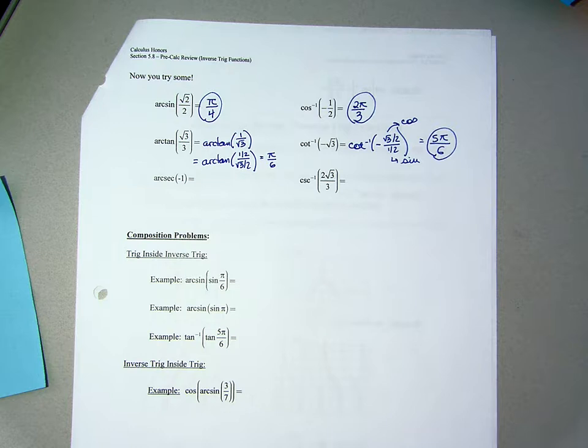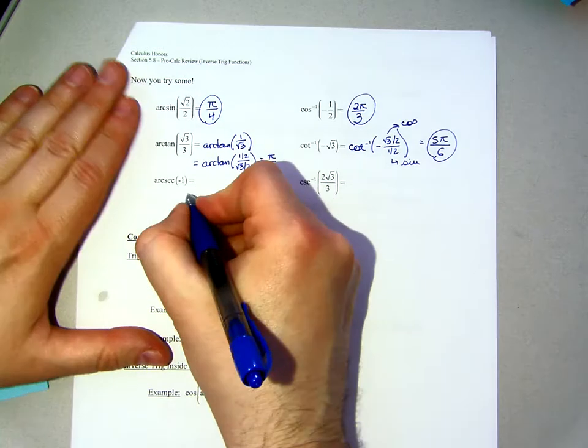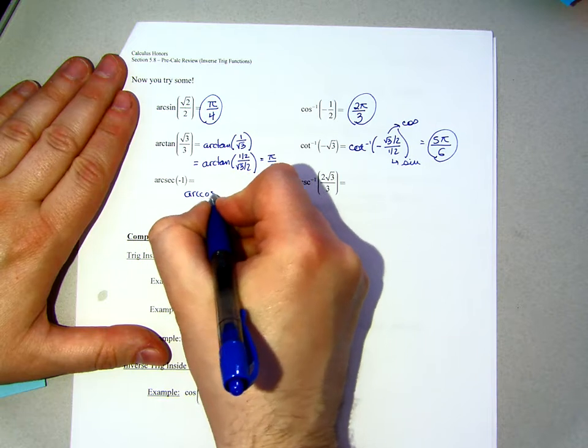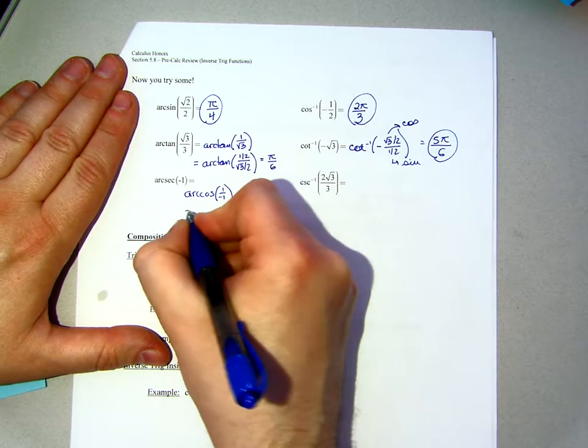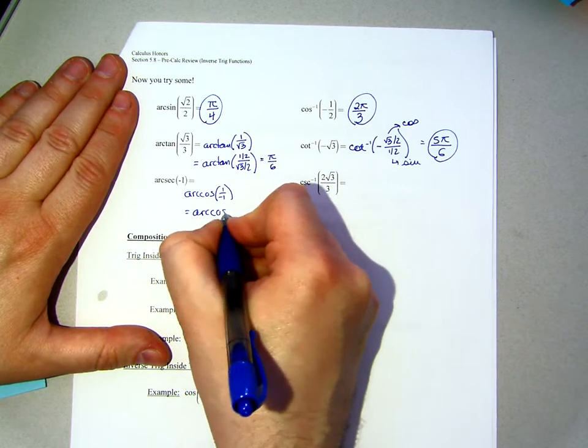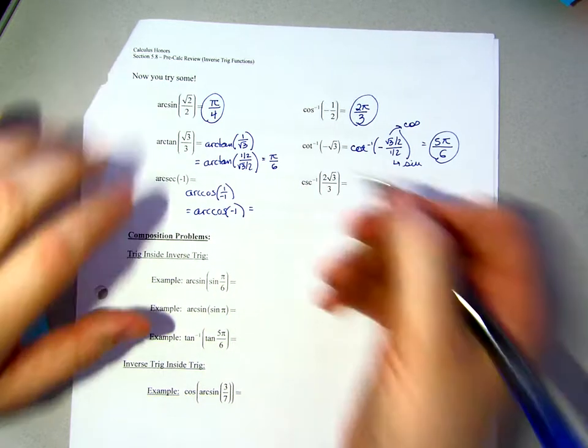Next, the arcsecant of negative 1 is like asking what angle has a secant of negative 1. I never like doing secants or cosecants. Rather than asking what angle has a secant of negative 1, Marcus, what question should we ask? Sure. What angle has a cosine of 1 over negative 1? Which is really just saying, what's the arc cosine of negative 1?